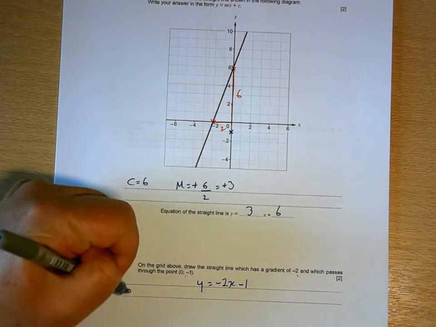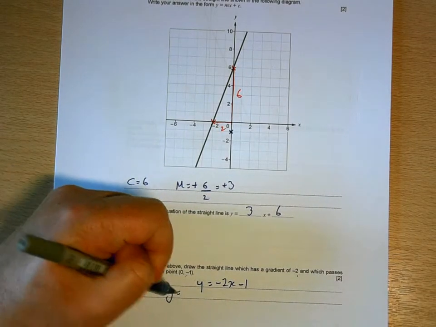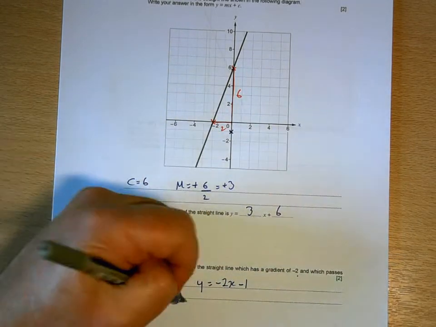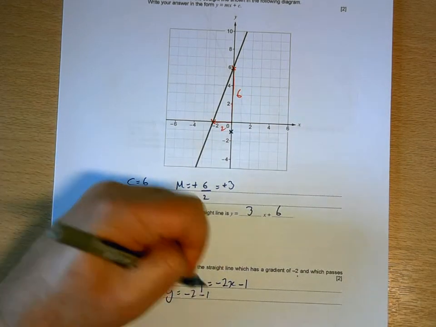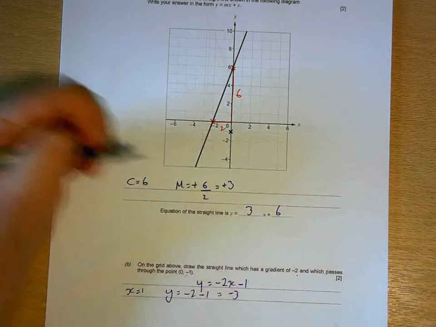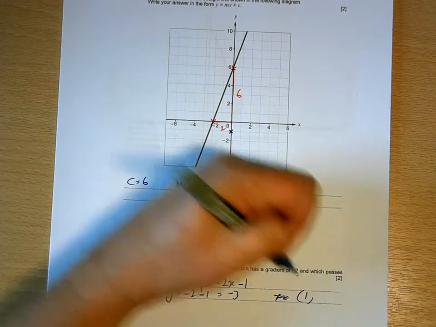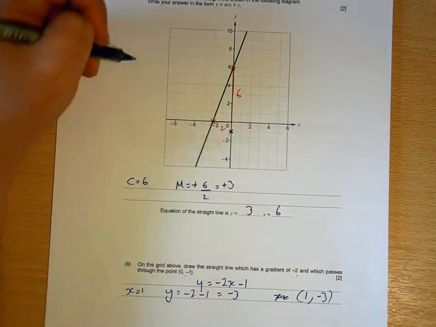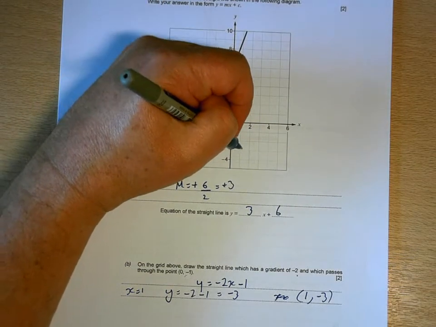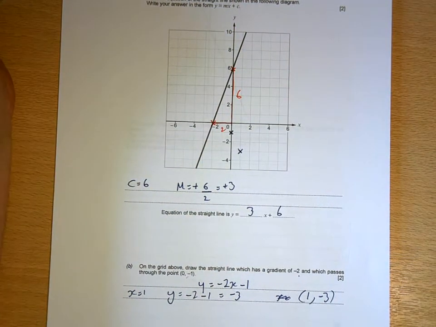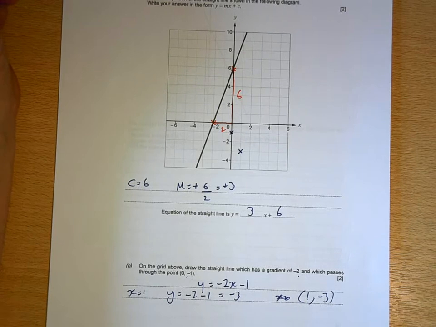So if we put x as 1 in there, I get y equals -2 times 1 is -2, take off another 1, -3. So x equals 1, y equals -3. 1, -3.